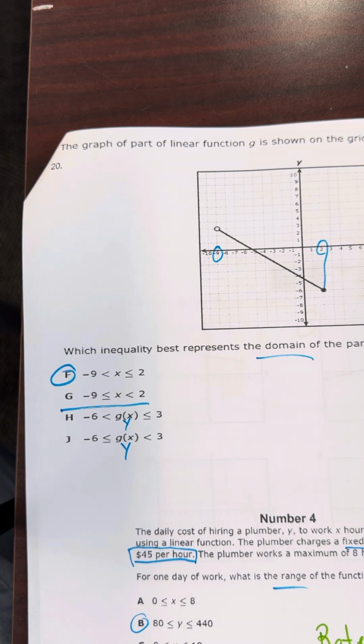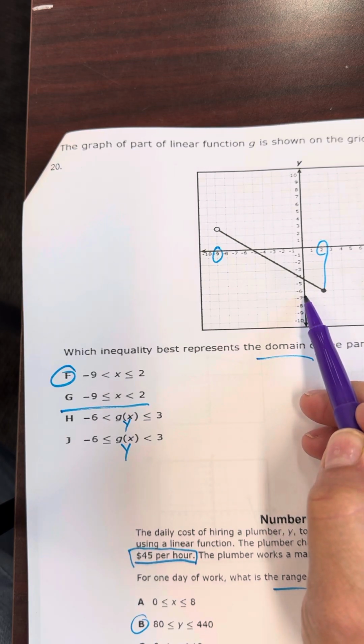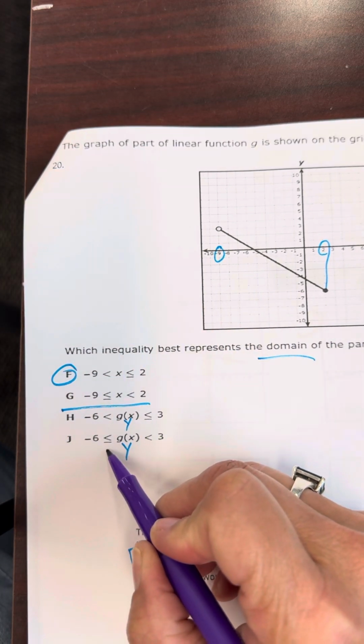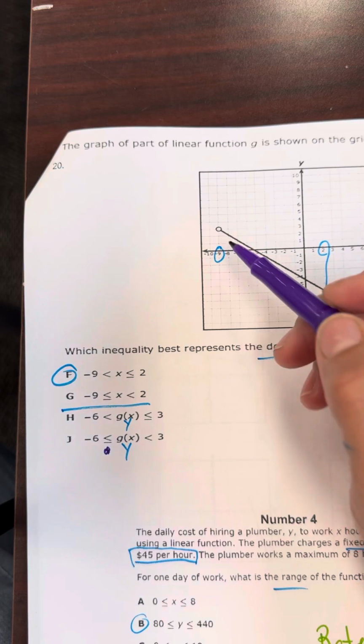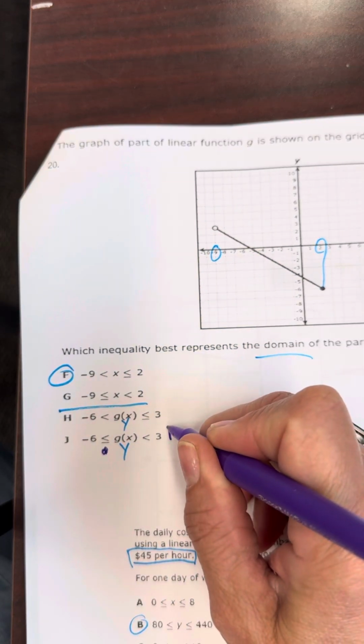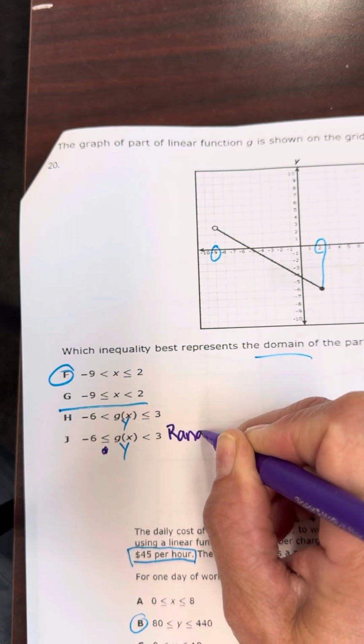And then just for extra, the range for this function is going to be -6, which is a closed circle, and 3 is open, so J would be the range.